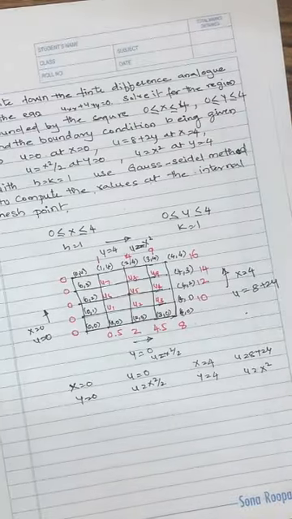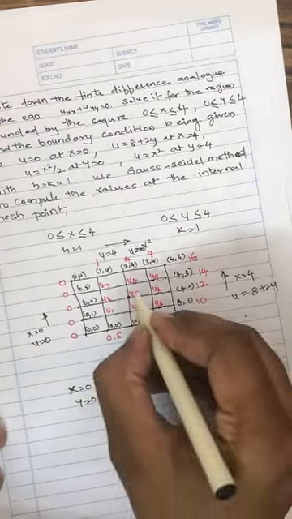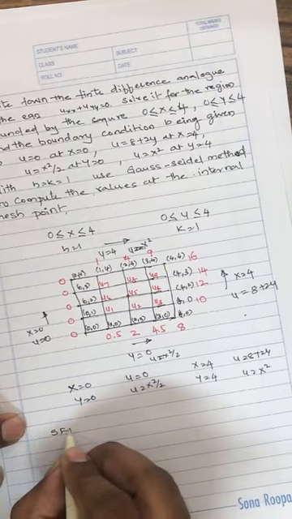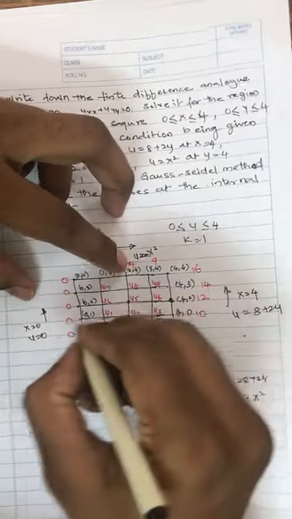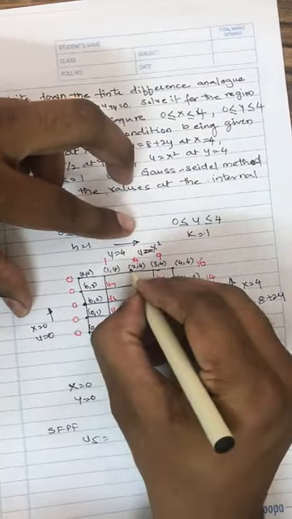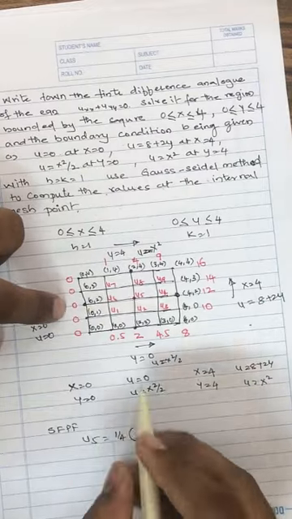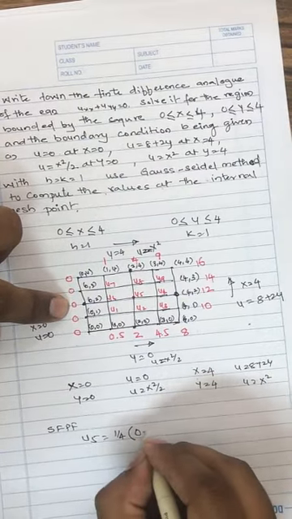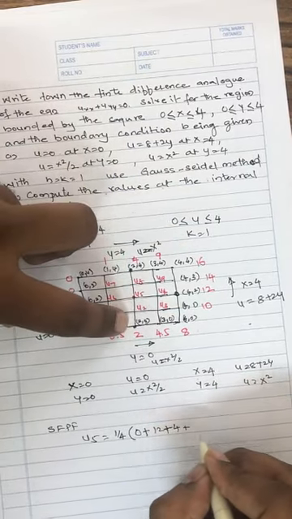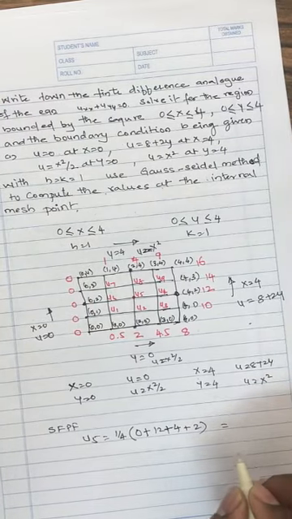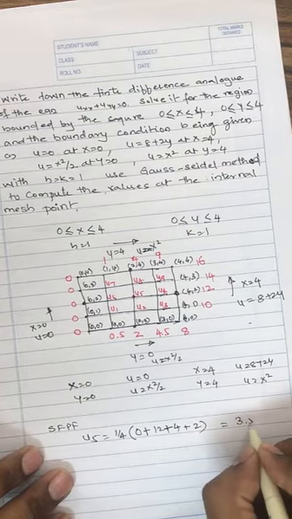So in this case, first we will calculate the u5 value. u5 can be calculated by using the standard 5-point formula, which says u5 equals 1 by 4 into the bracket of these 4 corner values, so 0 plus here what we have, 12 plus 4 plus 2. This is the u5 value, which if I calculate, I will get 3.5.